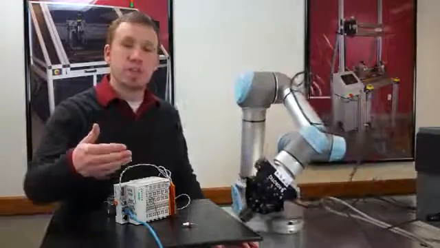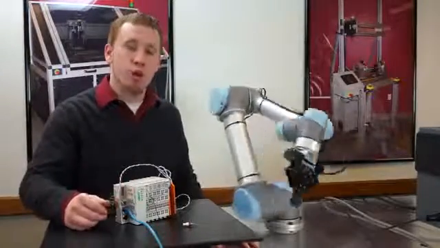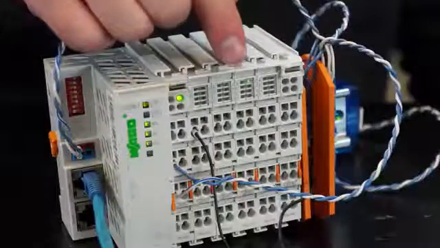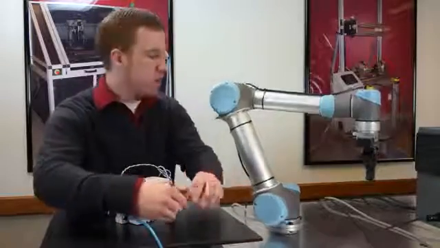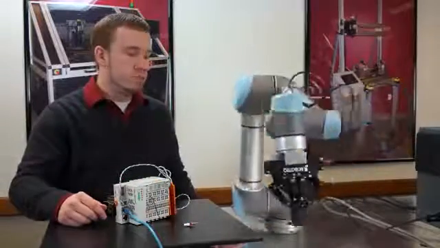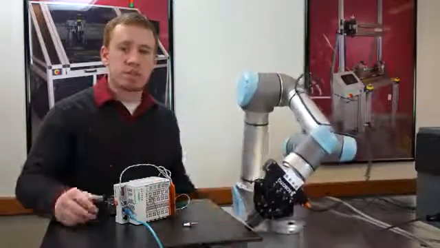And then when it finishes, I've had it set an output on the Wago unit as well, just to verify that everything's working here. And so you can see it's on now. And if I go ahead and toggle that again, the robot will move. So it's just nice to see everything's connected and communicating.